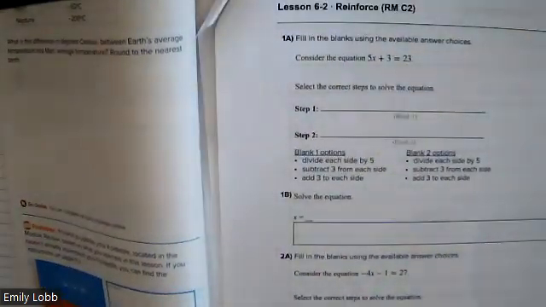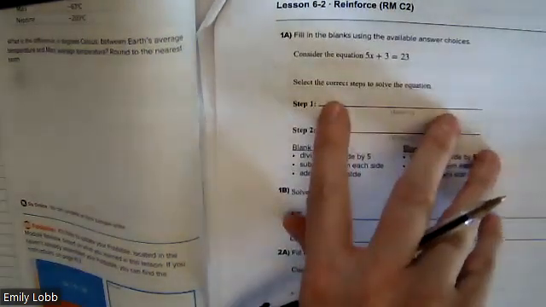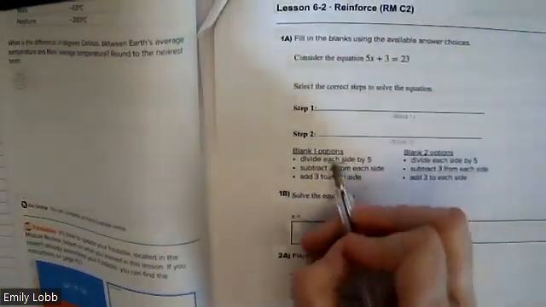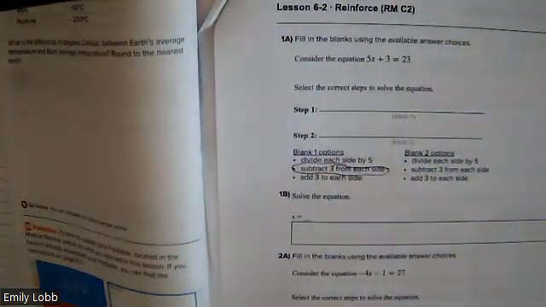So I'm going to look in this packet because on 6-2, we're going to practice some of this stuff. So hopefully you did a lot of these. Hey, Abby. So the first step is to subtract 3 from each side. This is page 1 in 6-2 in your packet. Get it out, guys. Come on. I'll give you a second.